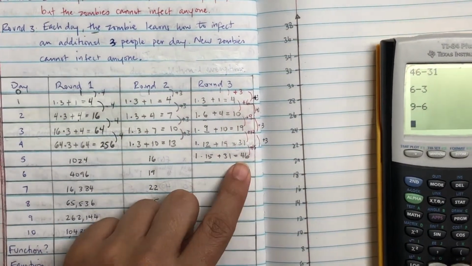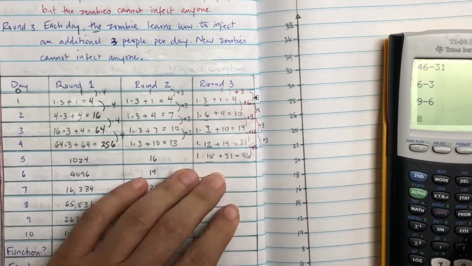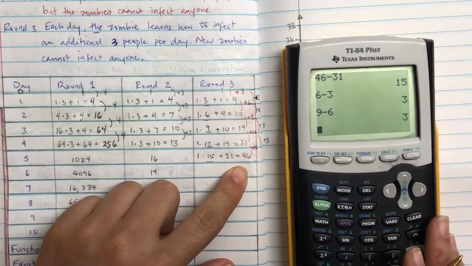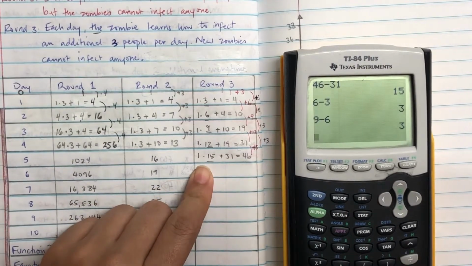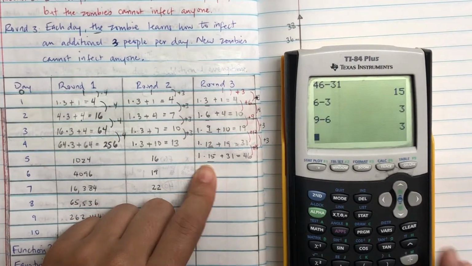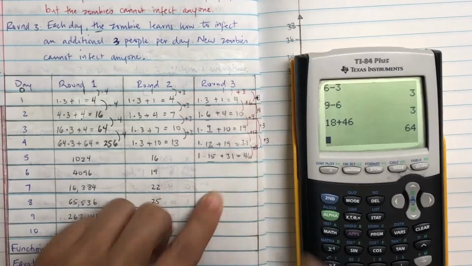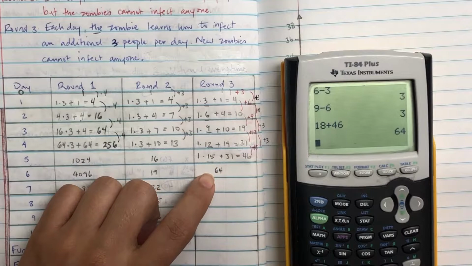Alright, so it's a quadratic. Now there's no shortcut on this one because I'd have to calculate the missing numbers. So I'm just going to keep doing this pattern all the way down, but just on my calculator. After 15 would be plus 3, which is 18. Plus the 31 that was already there, 64.